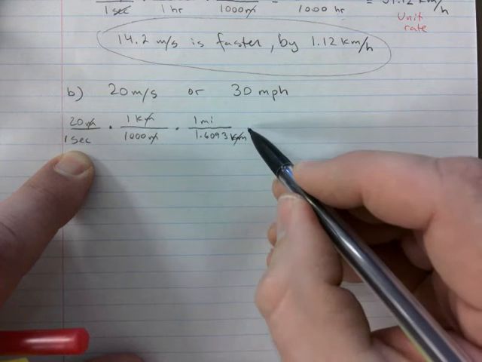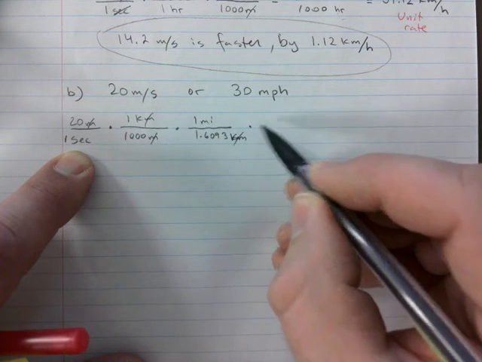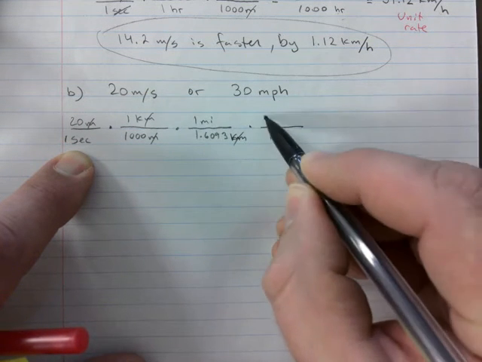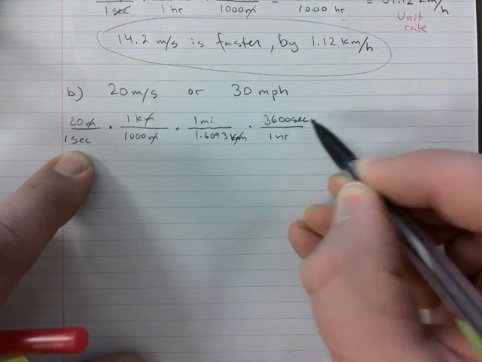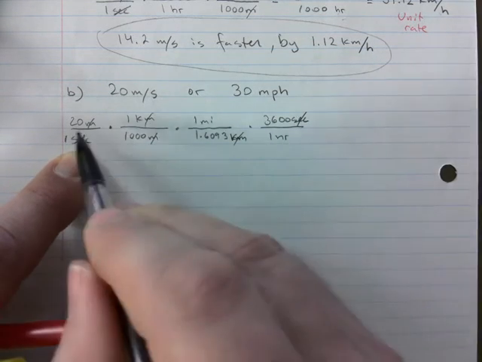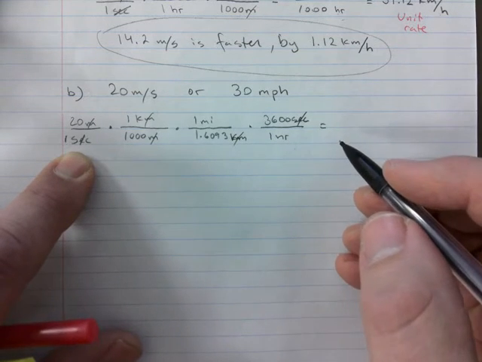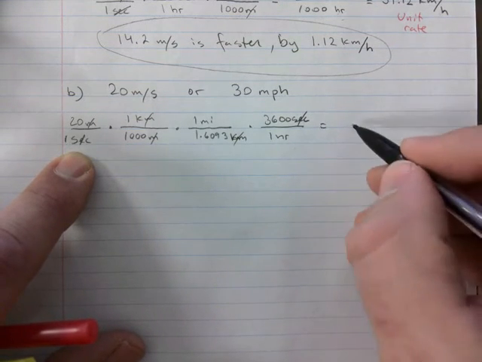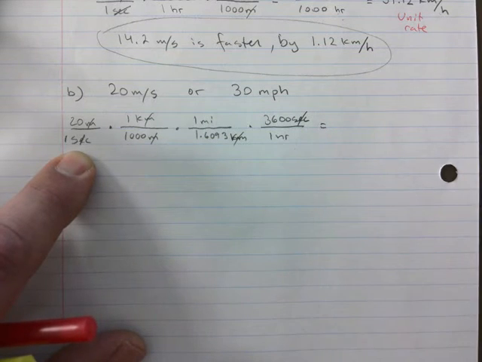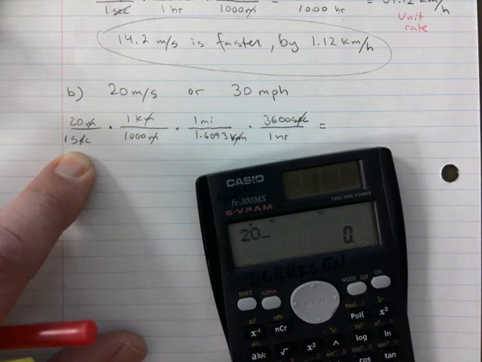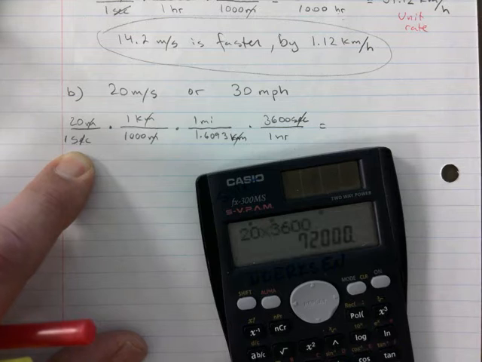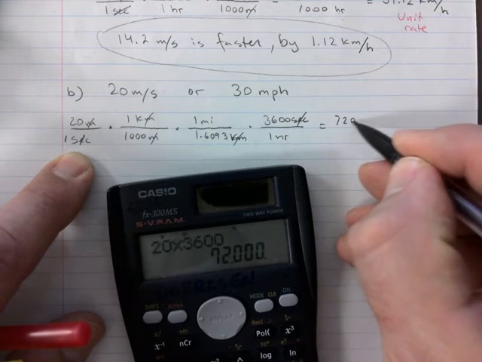So we're in miles now, and I need to take it to hours. So 1 hour has 3,600 seconds. Seconds go with seconds. I have miles and I have hours. Okay. And let's see here. My key is different because I went off my key, off script. That's what happens.